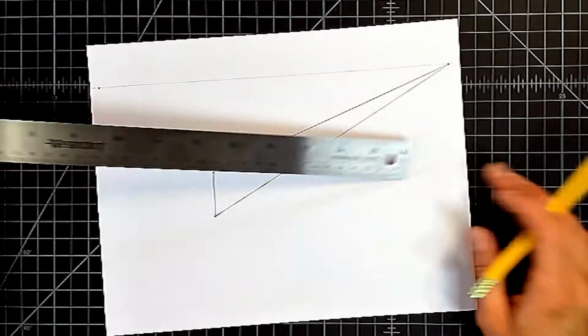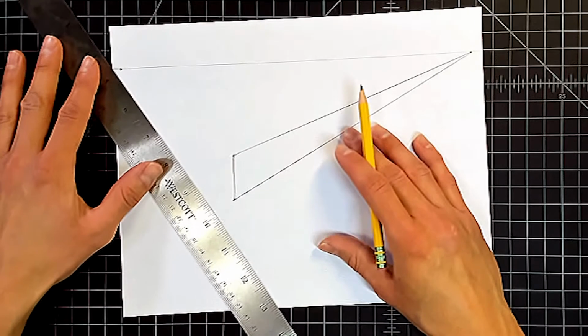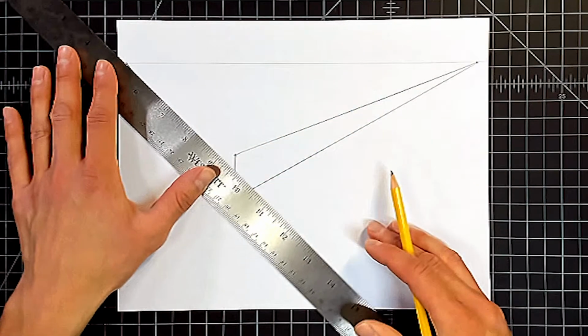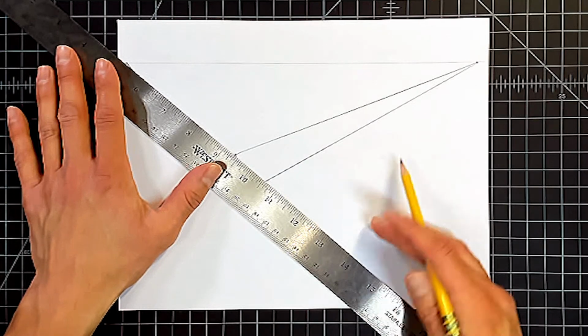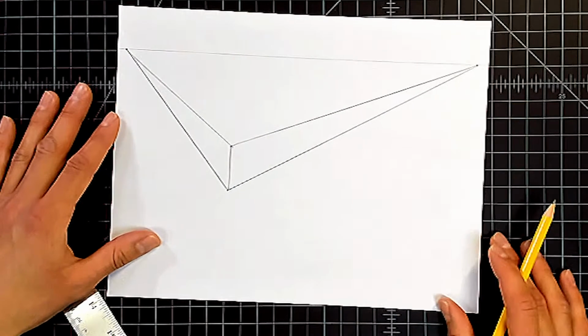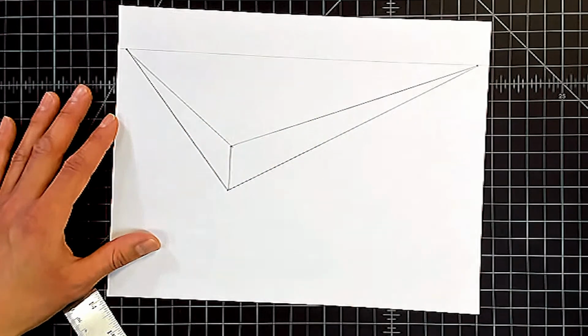Okay, you're going to do the same thing to this second vanishing point over here. And again, you're going to draw a little bit lighter than how I am, just in case you make a mistake. I'm going to draw a little bit darker just so you can see here on the camera. Right? So you should have something that looks like a triangle here.